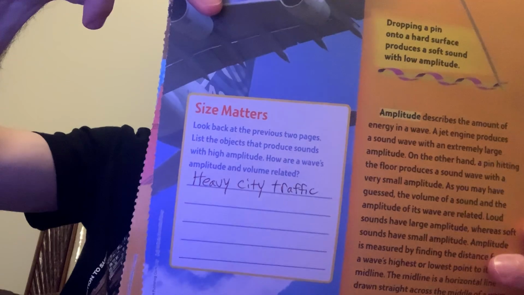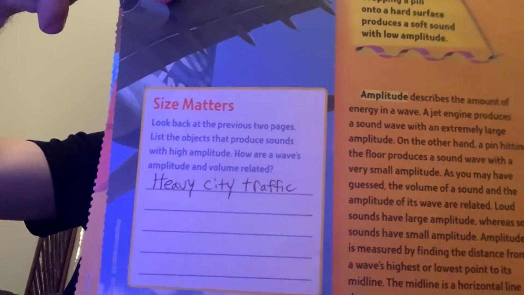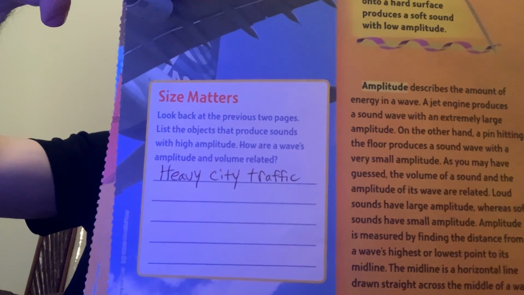So I'm going to write that down first. Heavy city traffic has high amplitude. You could pause the video if you need to copy it down.